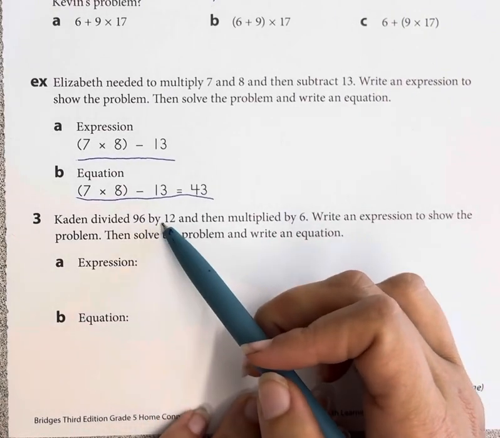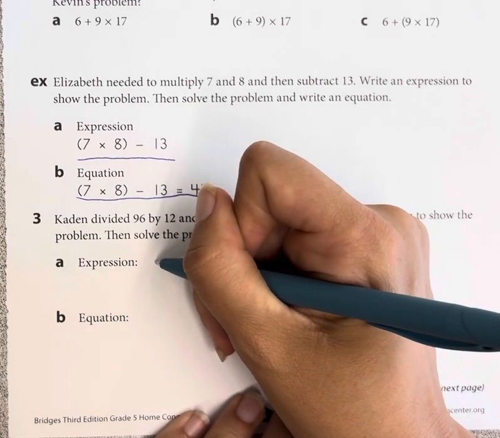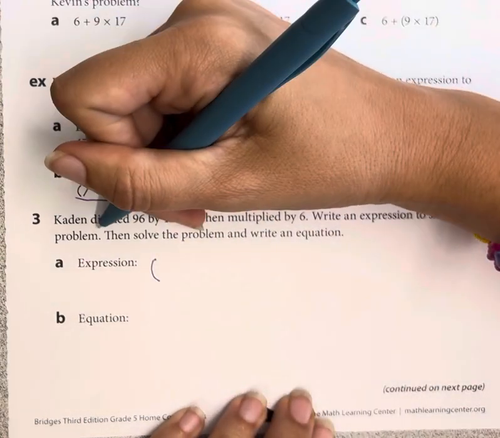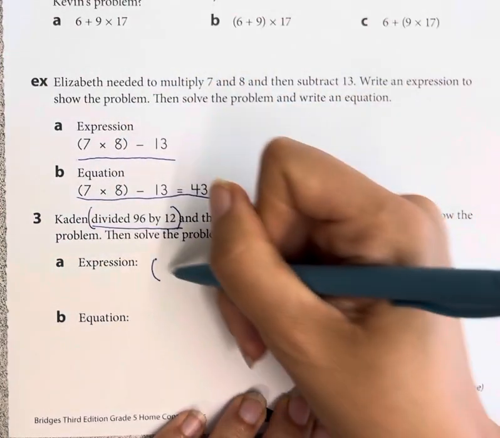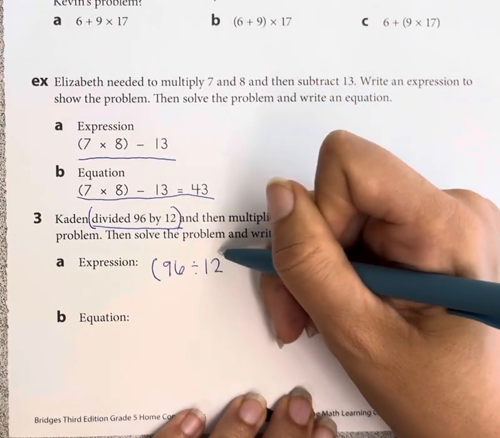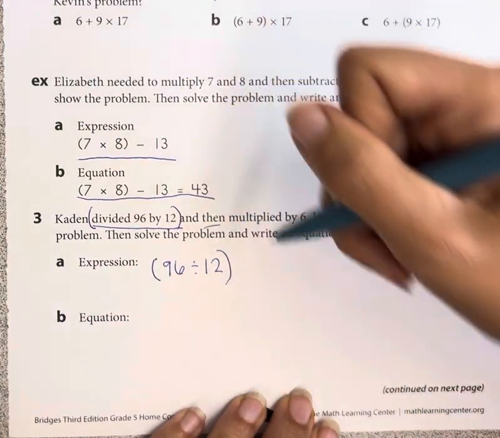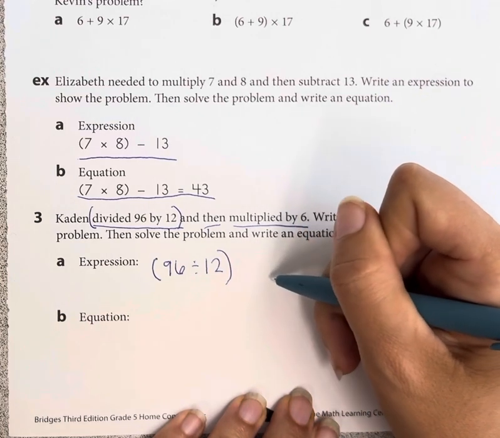Caden divided 96 by 12 and then multiplied by 6. So I'm going to help you set up your parentheses. Caden divided 96 by 12. That's the first thing they tell you to do, so that should be in parentheses. 96 divided by 12. And then, whenever it says and then, that's telling you close that parentheses and do what it says next. Multiply by 6.